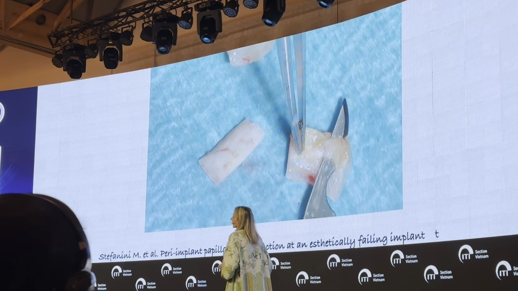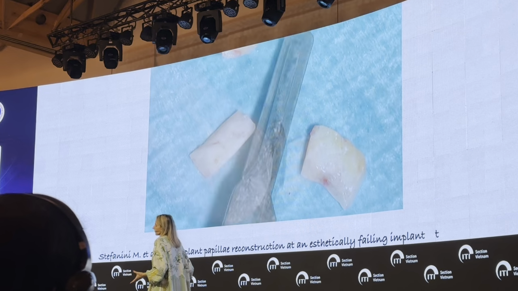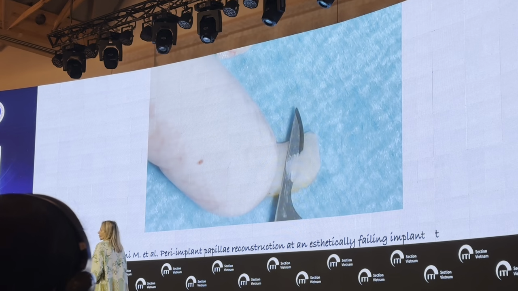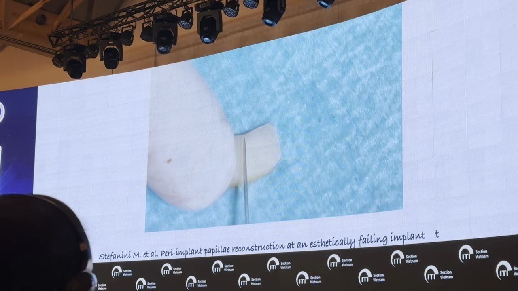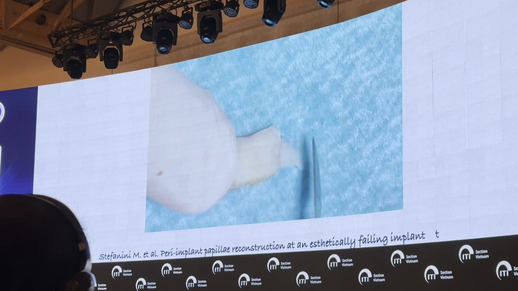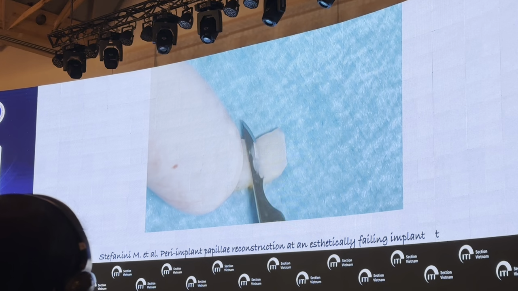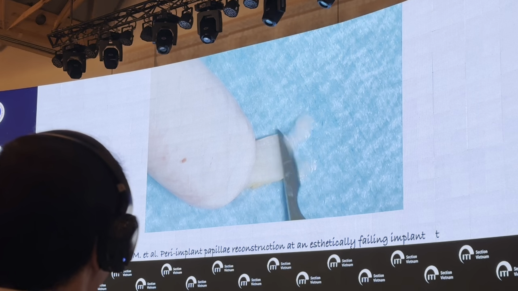So now I'm going to prepare the 3 free gingival grafts that should be desepithelialized. This is the most difficult part of the surgical technique because the harvesting phase is very easy on the palatal side.